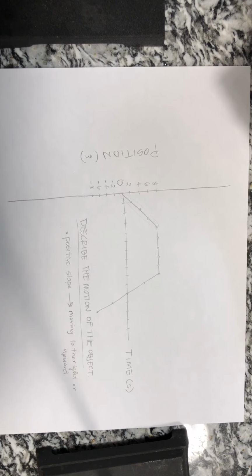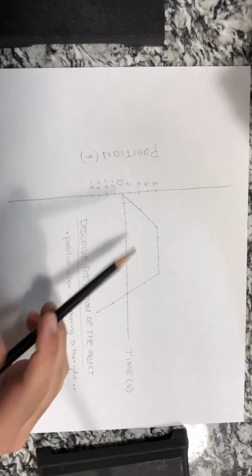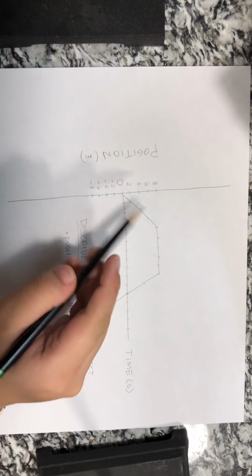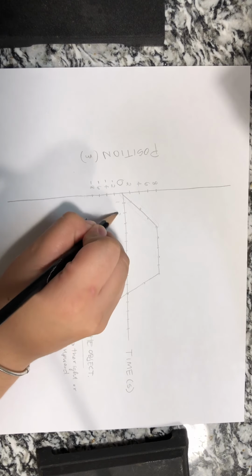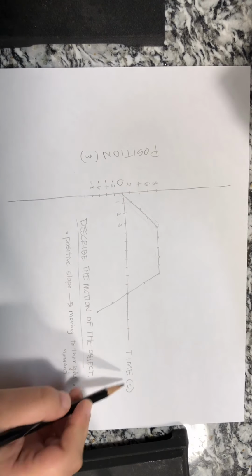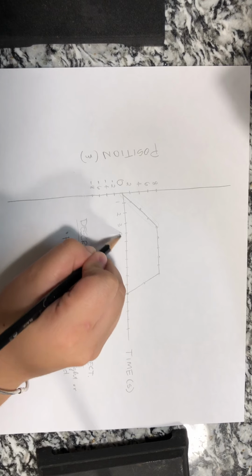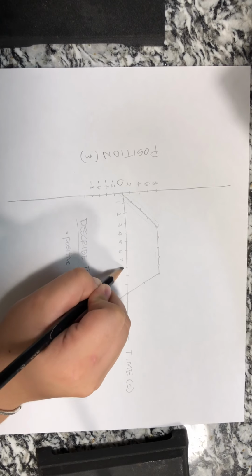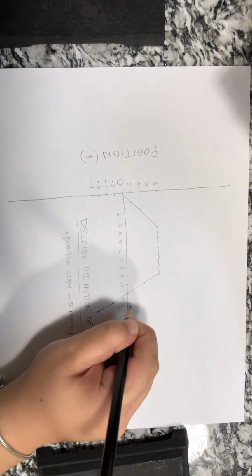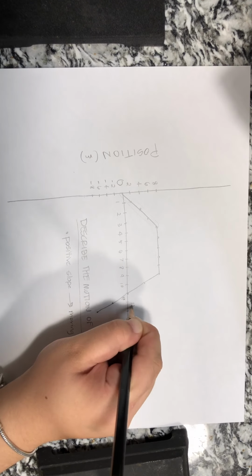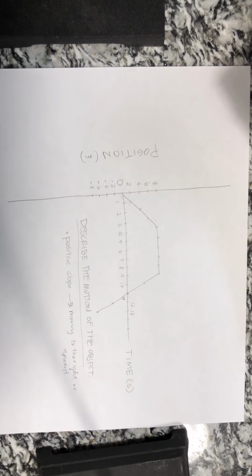Okay, and we are moving to the right or upward at a pace of, sorry guys, I didn't label these. So we're just going to do these in increments of 1 second. So on and so forth. It's going to be 11, 12, 13.